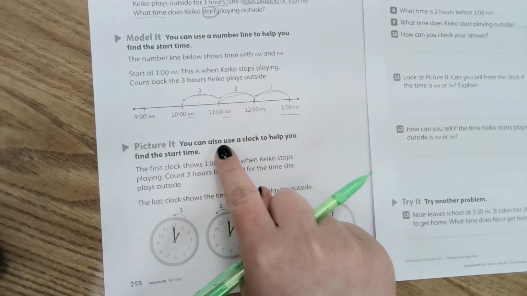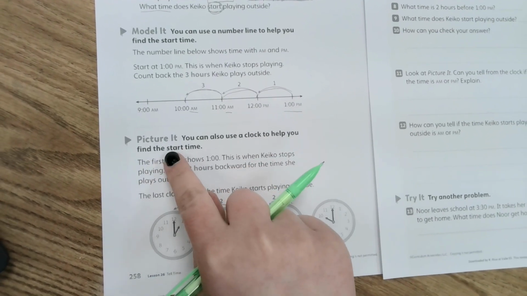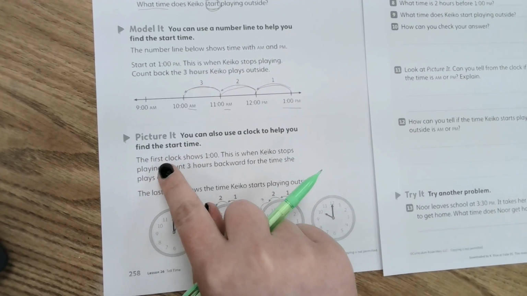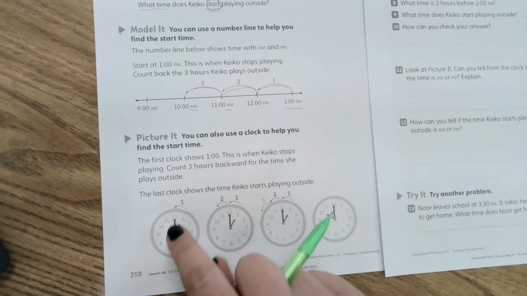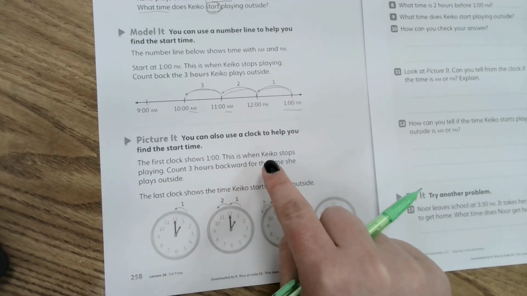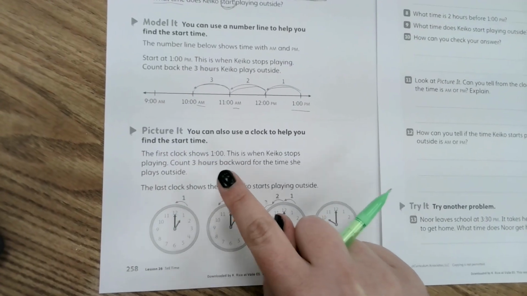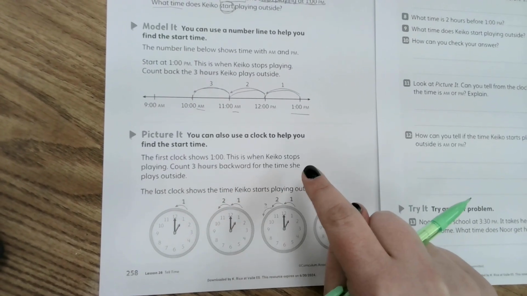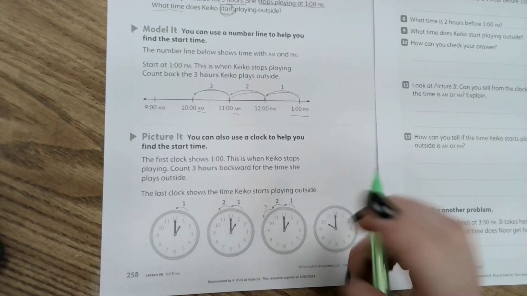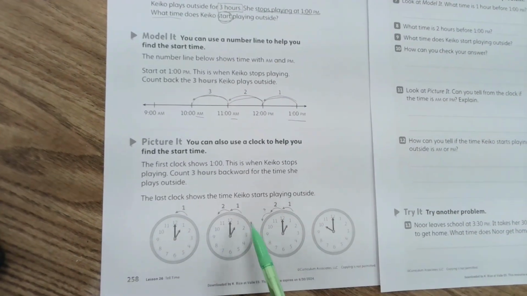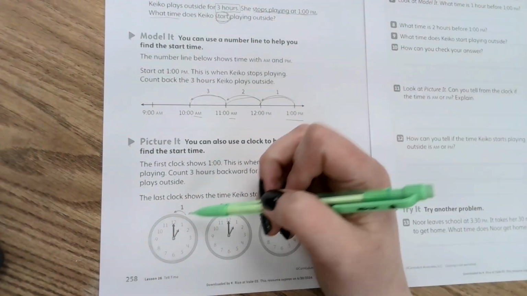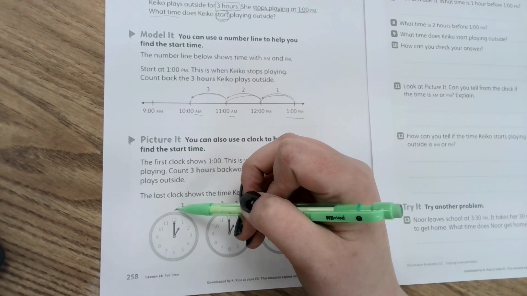Picture it. You can also use a clock to help you find the start time. The first clock shows 1 p.m. This is when Keiko stops playing. Count 3 hours backward for this time she plays outside. So they said, here's 1 p.m. Okay.